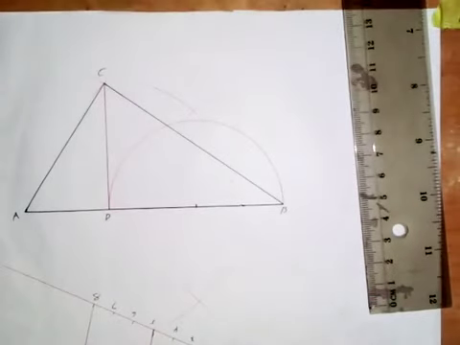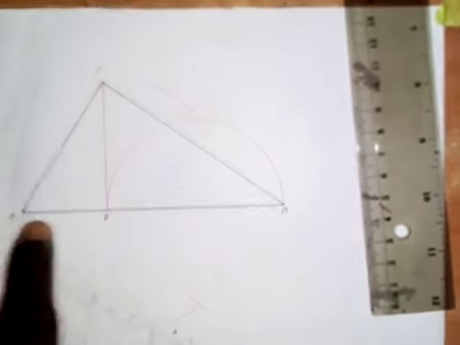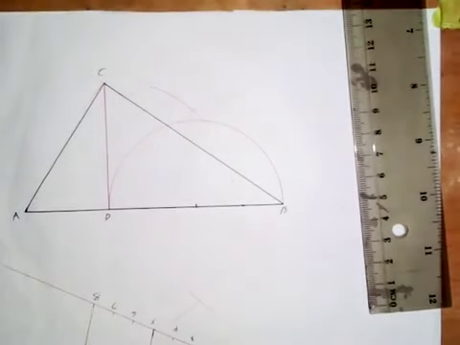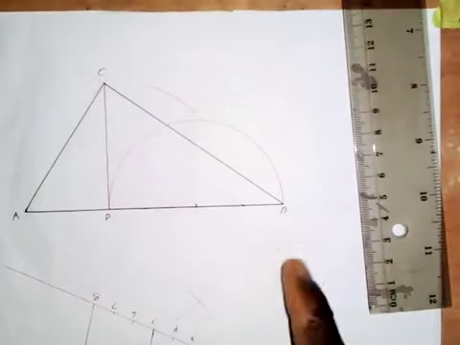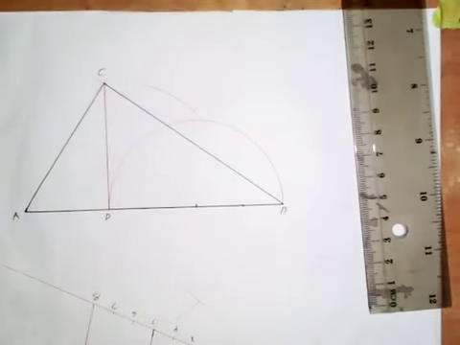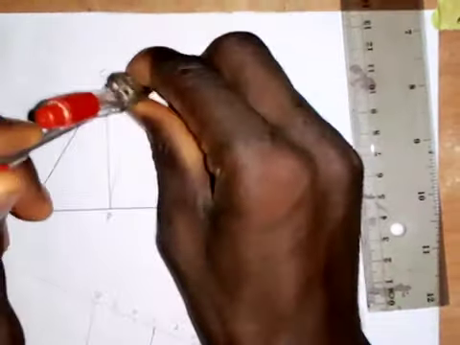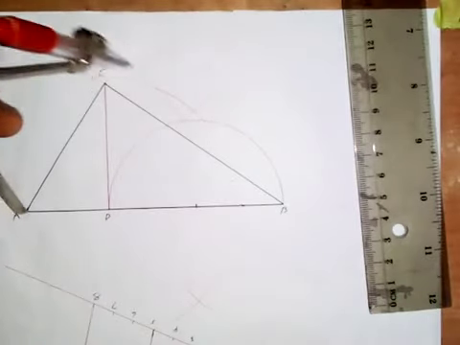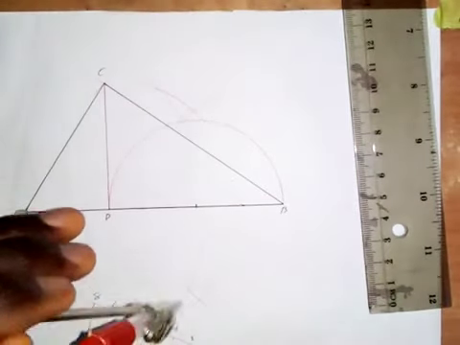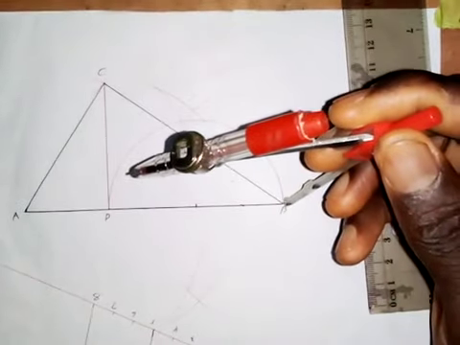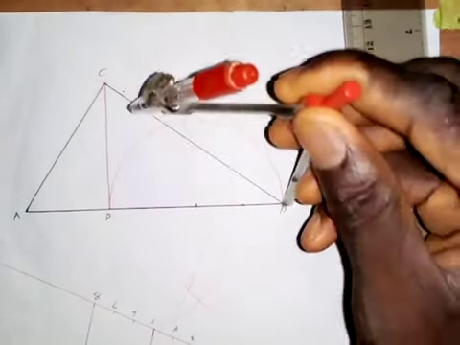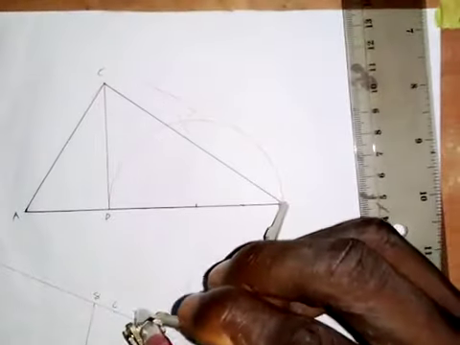Having drawn this semicircle, the next thing that we are going to do is to bisect line AB. As you can see here, we are going to bisect distance AB. To do that, I put the point of my compass at A here and extend to a convenient radius. I will draw an arc here and here. Then I'll put the same radius at B and draw an arc here, an arc here.